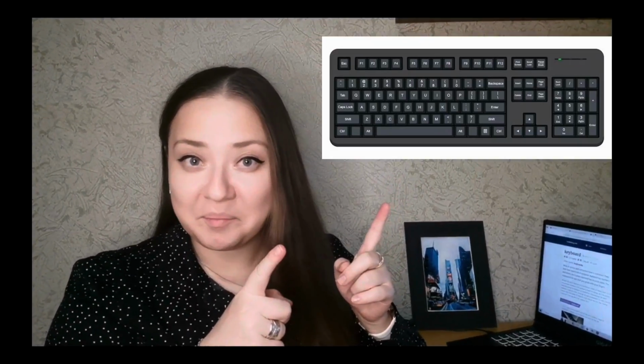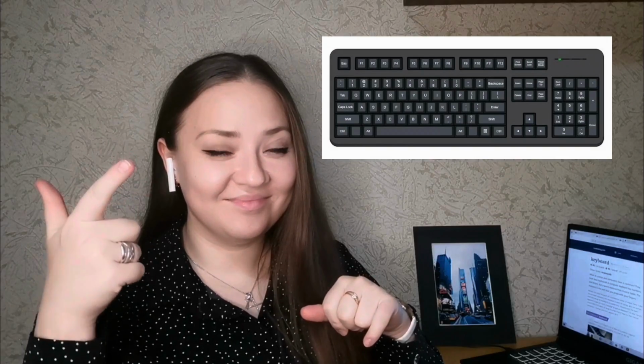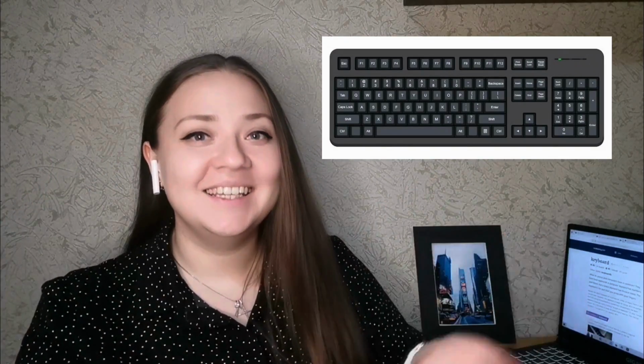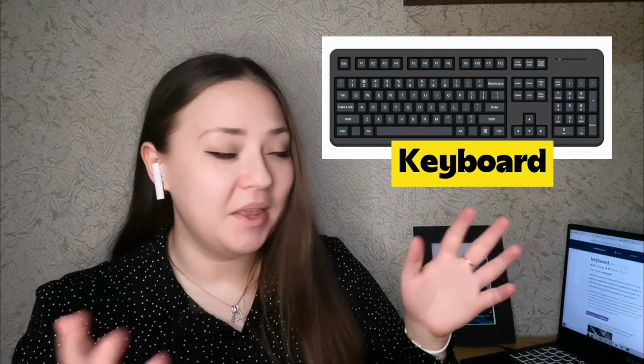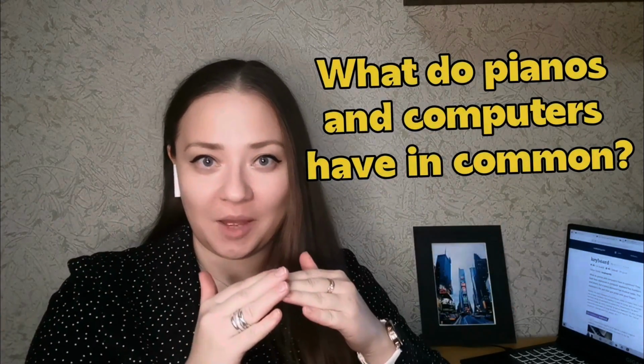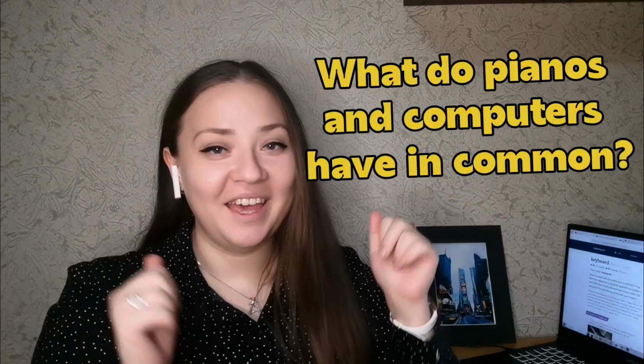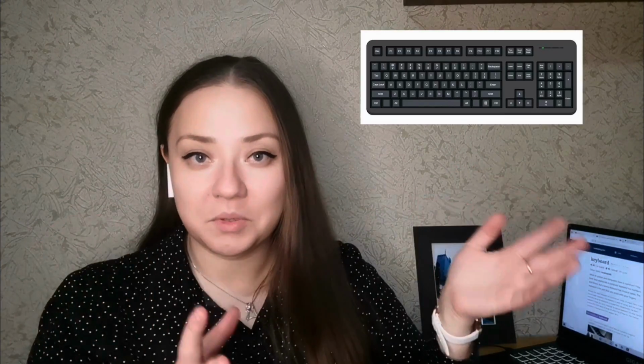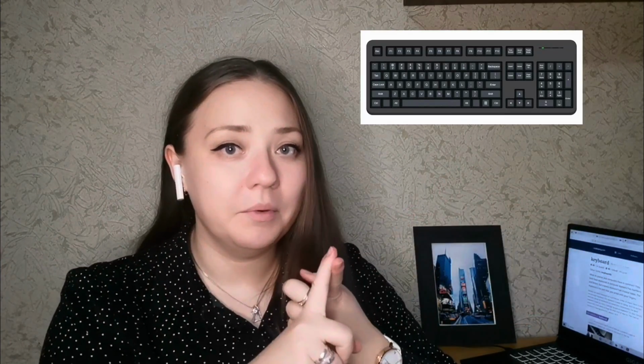And what about this one? This is a keyboard. By the way, what do pianos and computers have in common? They both have keyboards. A computer keyboard has numbers and letters on it, while the piano keyboard has notes on it, musical notes.